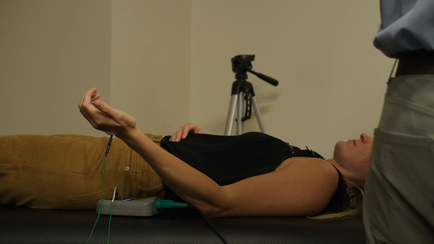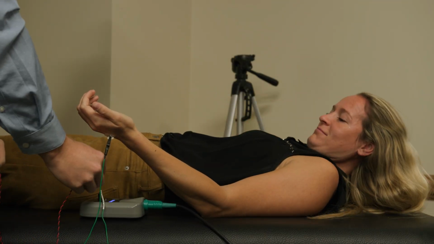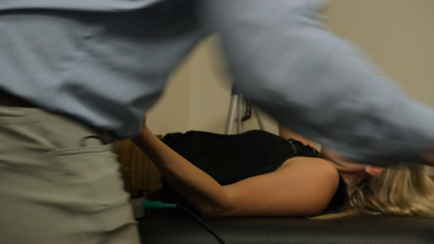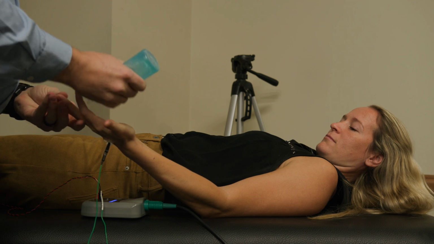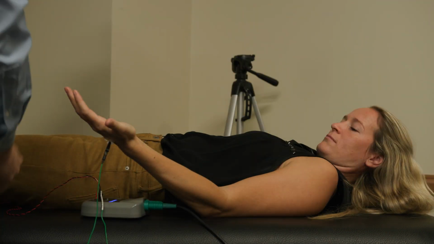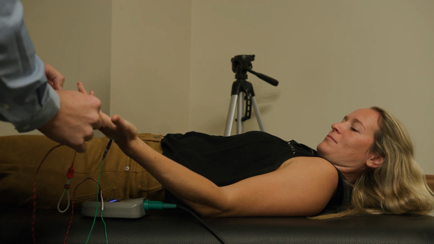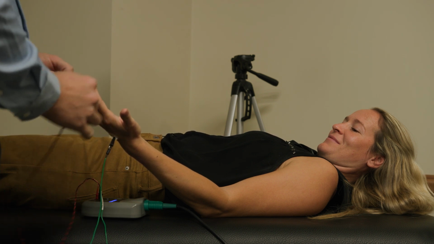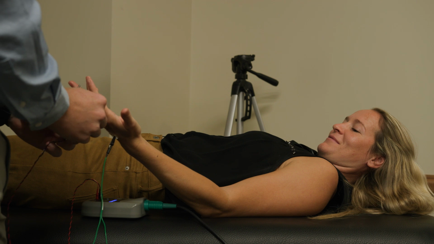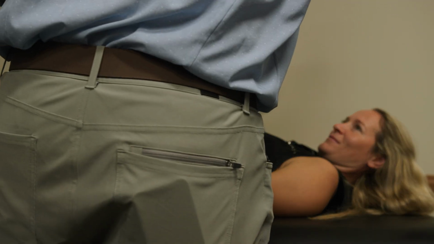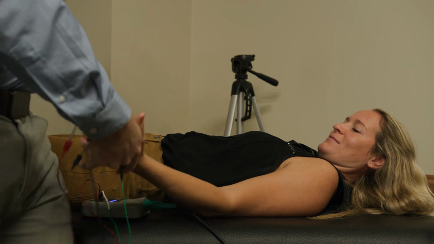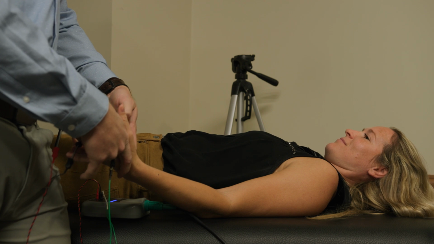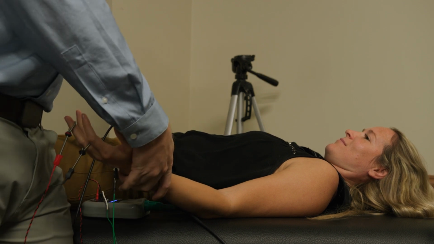All right, so we're going to use the third digit for testing sensory fibers of the median nerve. This is just a little ultrasound gel. And then these are just like the stickers, they just work better on your fingers. And then this feels pretty much the exact same as what we did before. A little snappier here.